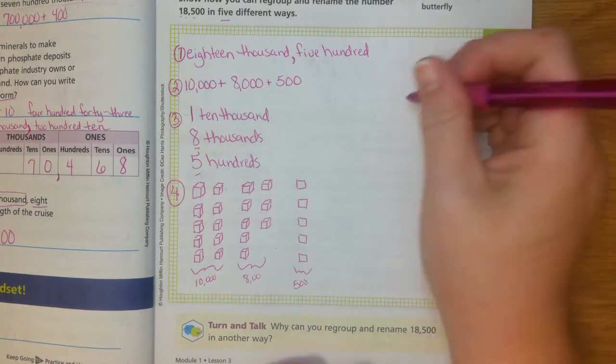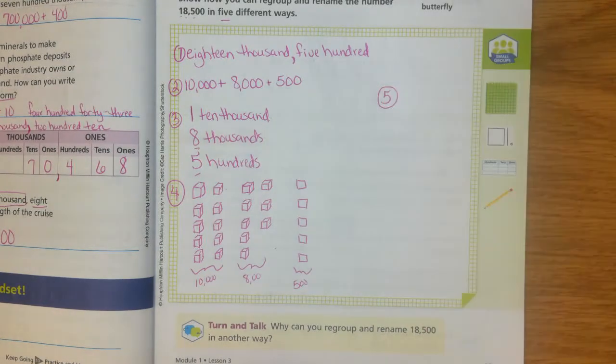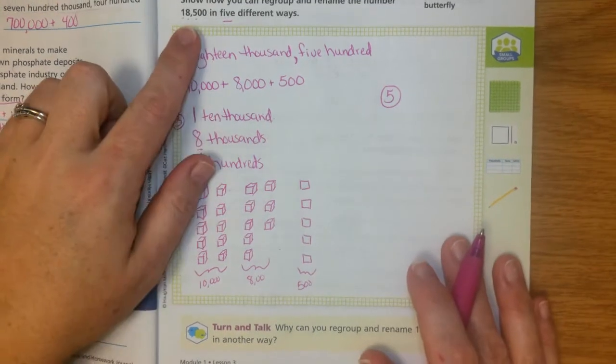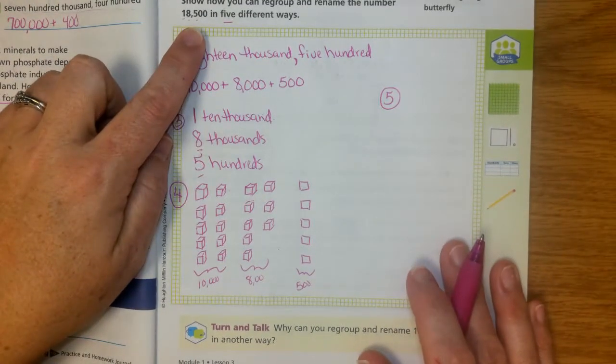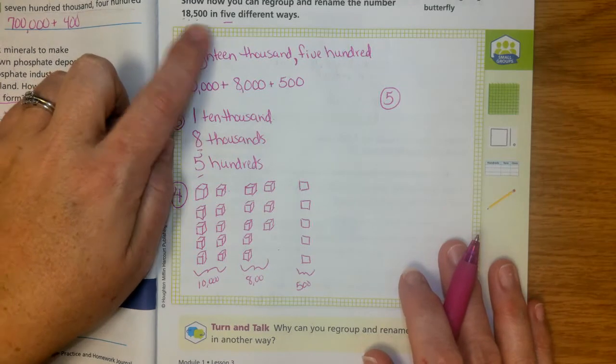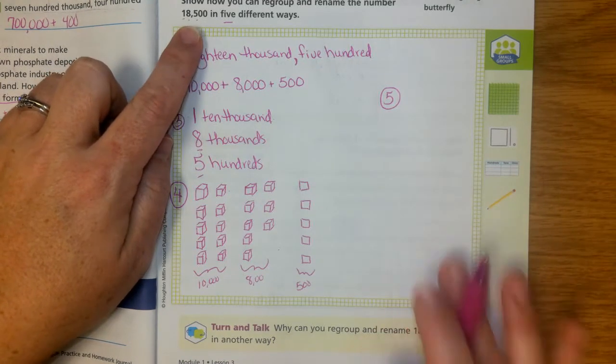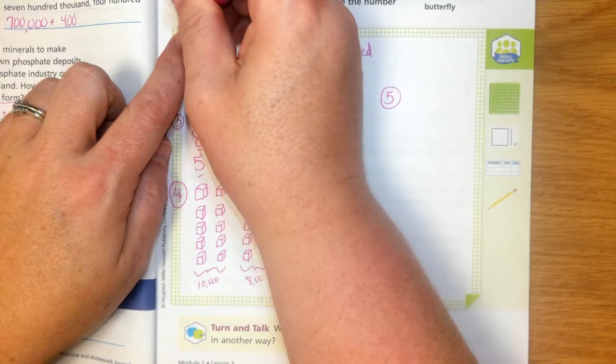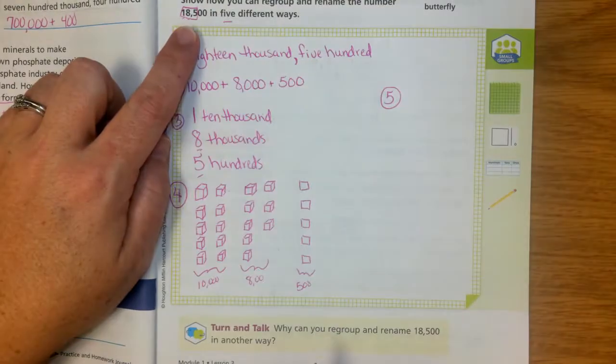And I need to show it in one other way. This is where it gets a little bit tricky. I'm looking at the number 18,500. In this number, I have 185.